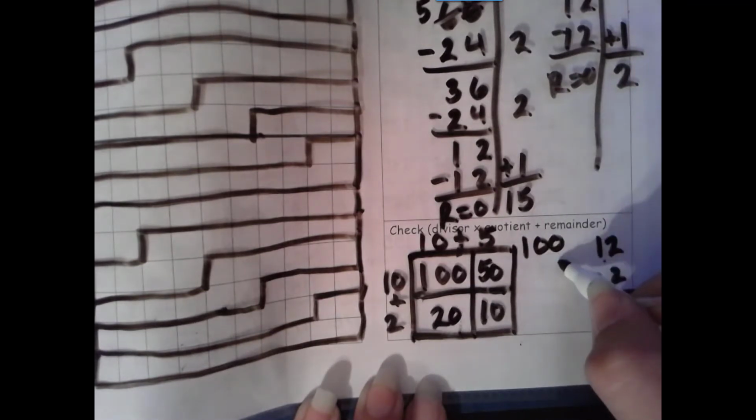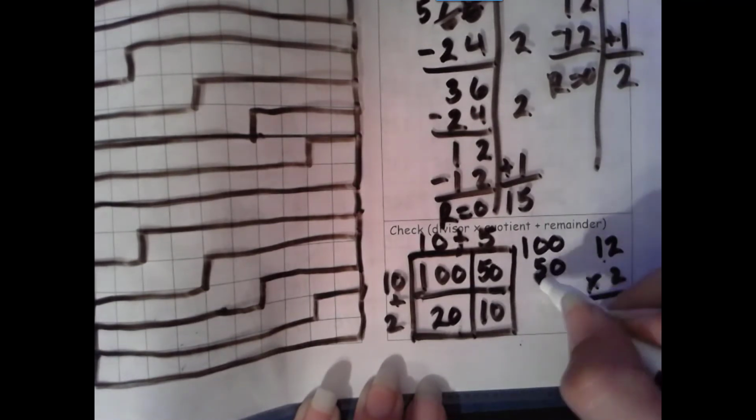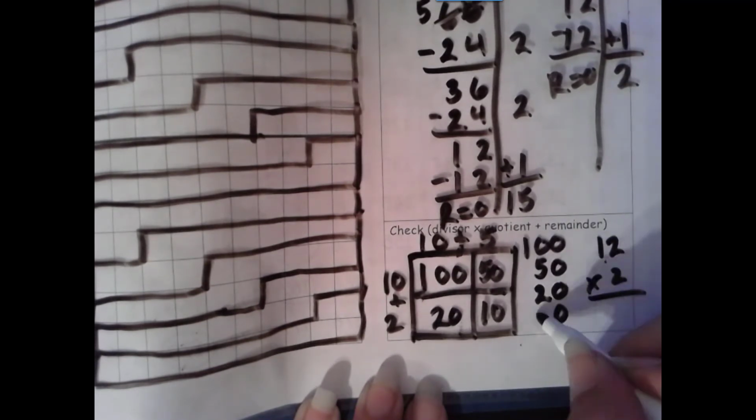So I have 100. Now this is where you need to be careful to line up from the ones. So 50, I line up the zeros here, and then the tens place. 20, line up the zeros and the tens. 10, line up the zeros and the tens. 0 plus 0 plus 0 plus 0. 0 plus 5 plus 2 is 7 plus 1 is 8. And then 1.